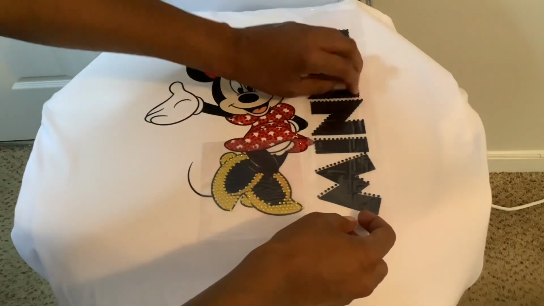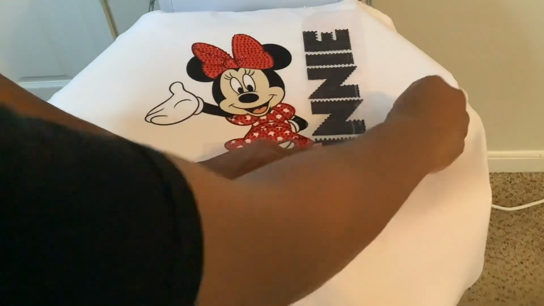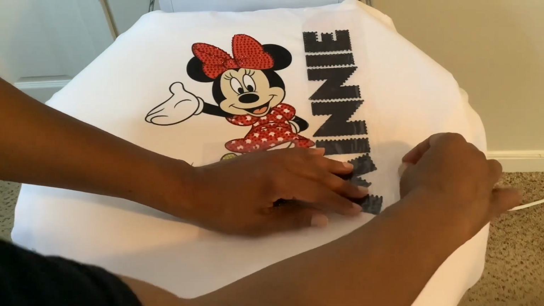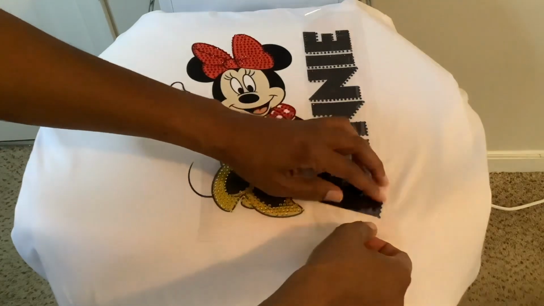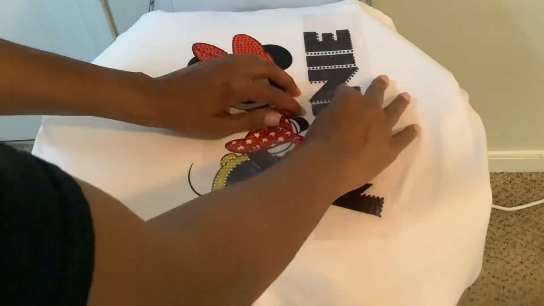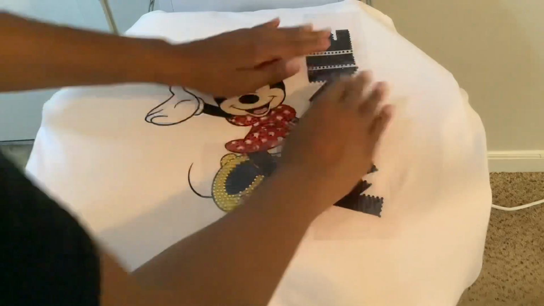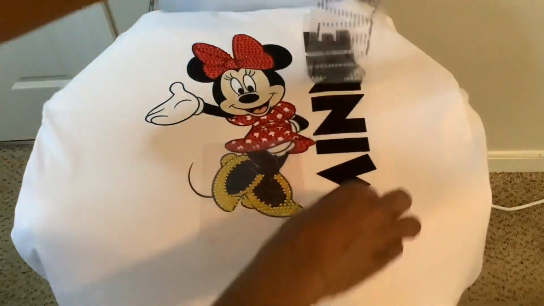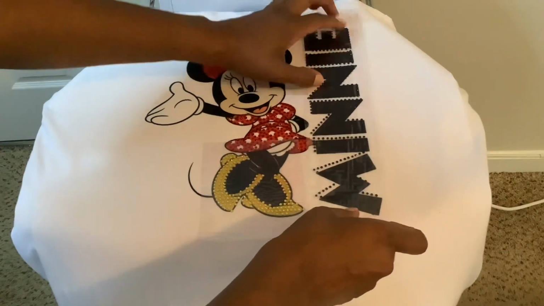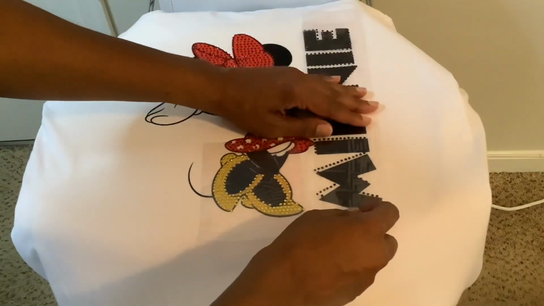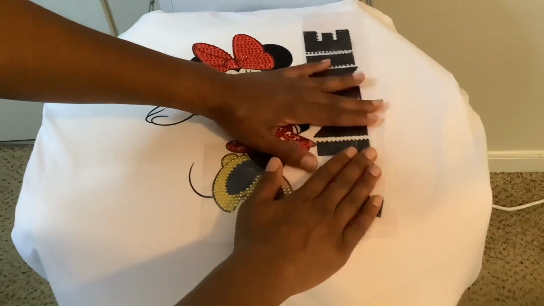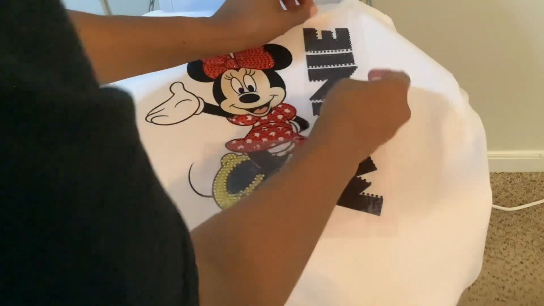Try to line that up as best as I can. Okay, so again, I'm trying to line it up so that it aligns with the image.